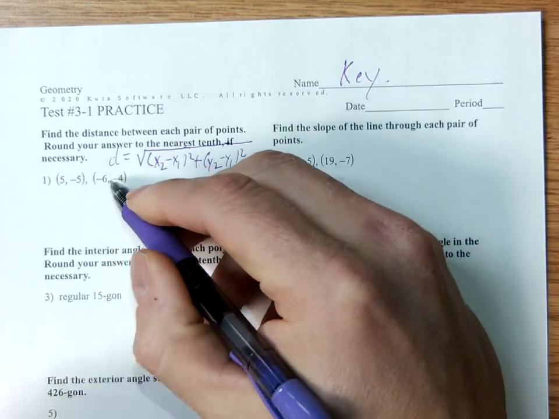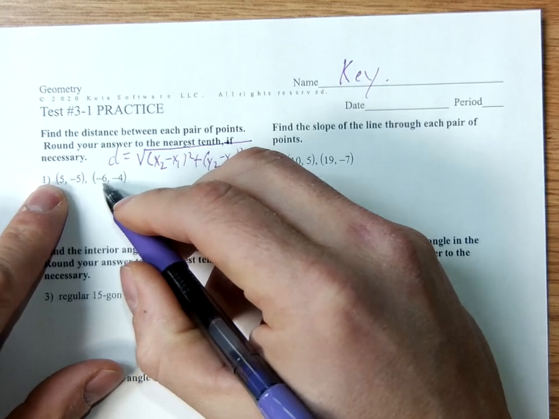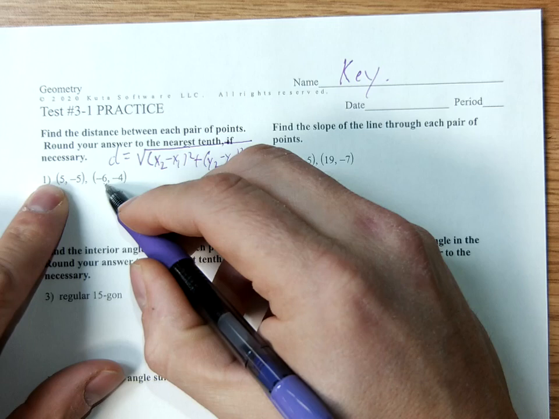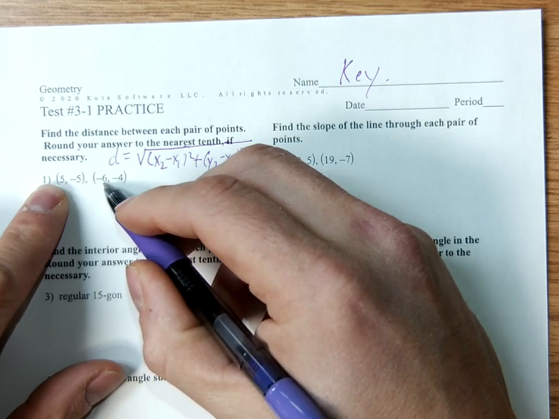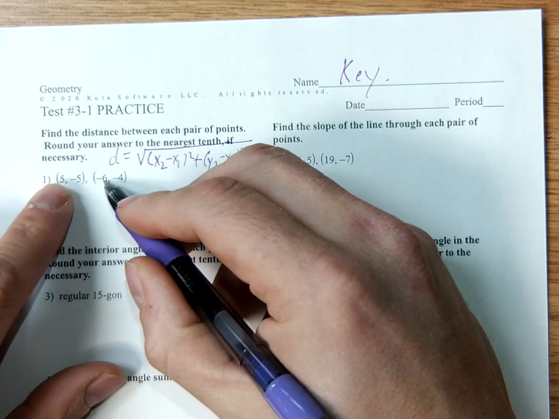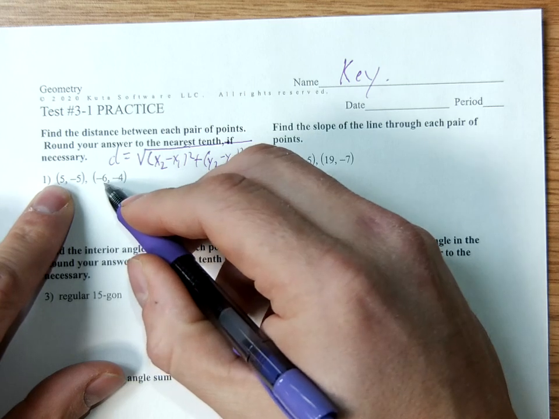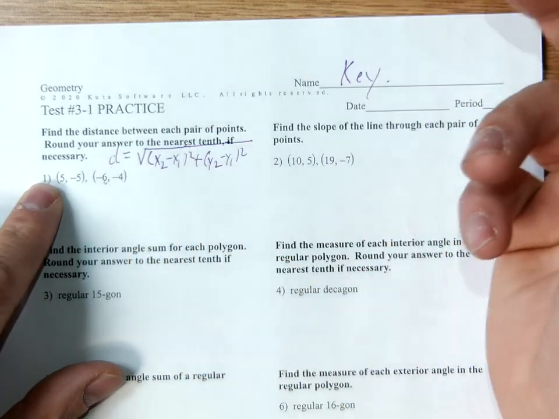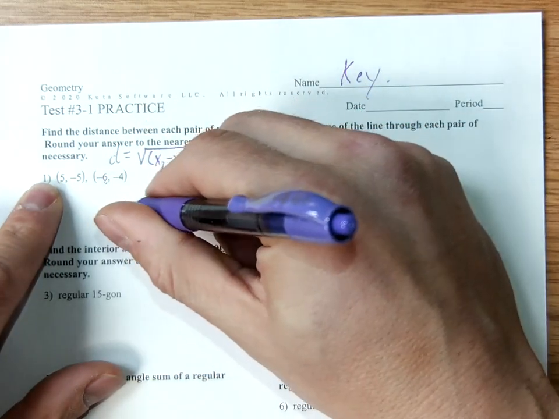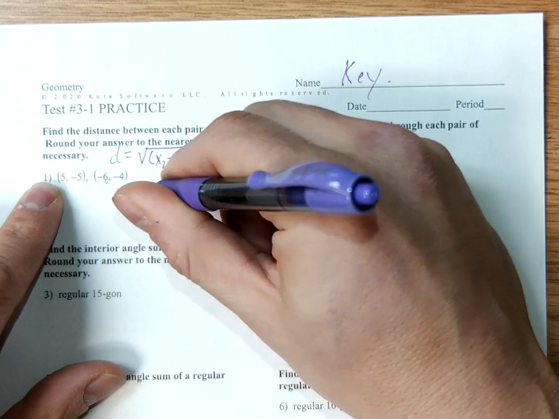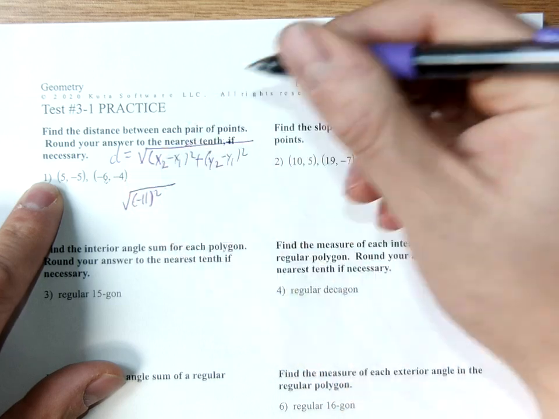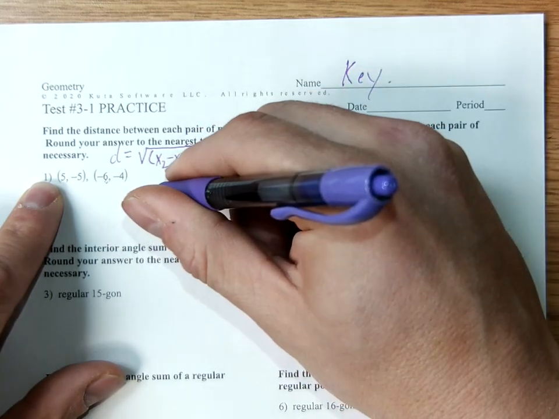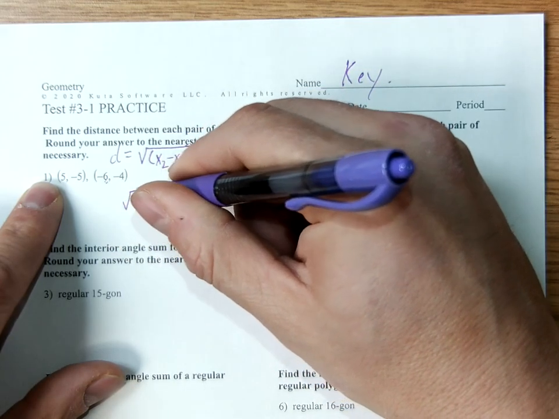So we're looking at the x's here, and from 5 to -6. That's a change of 11. Why 11? Because they're opposite signs. So when I take -6 minus 5, I get -11, because I'm subtracting these guys. -11 squared, which is the same as positive 11 squared. Again, with the distance formula, these values are going to be squared as quantities. So that -11 squared is the same as positive 11 squared.